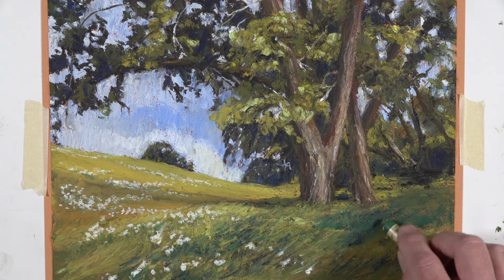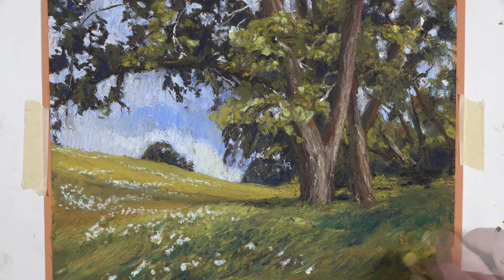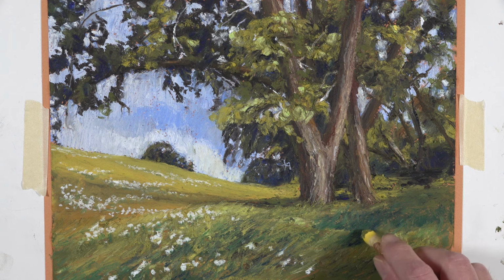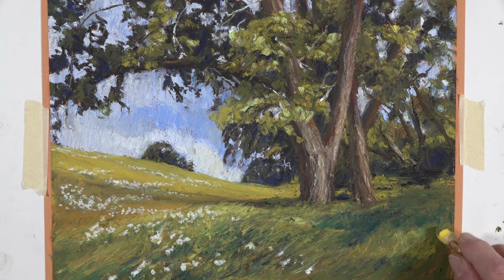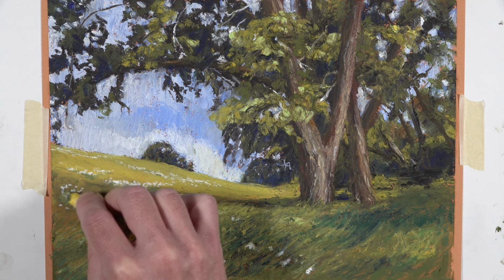So to tone down some of these blues in the foreground though, and make them maybe some subtle undertones, we're going to apply a bit of a blue-green over the top, and then of course we're going to add a little bit of a patch of some light filtering through here. So lighter yellow greens, and of course a bit of yellow is added here as well.